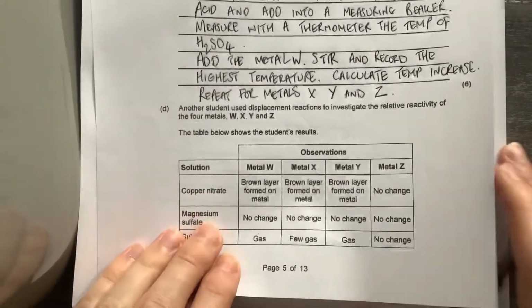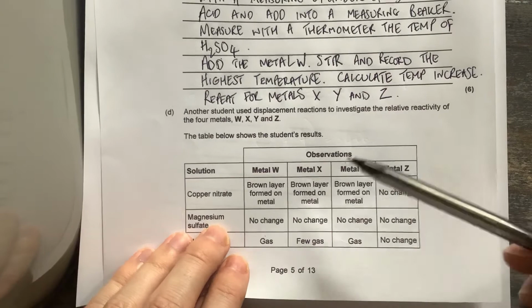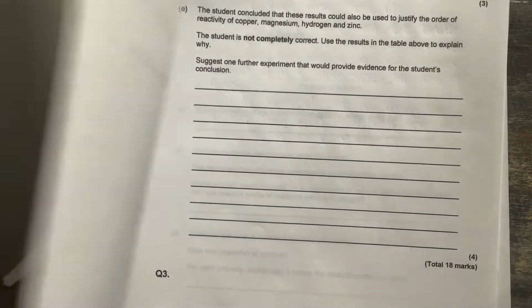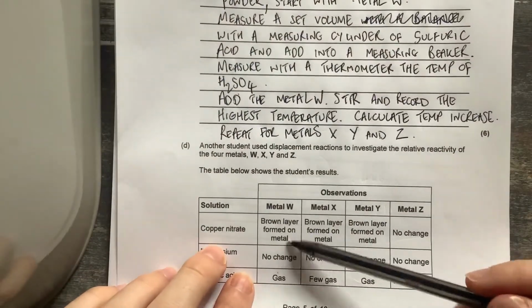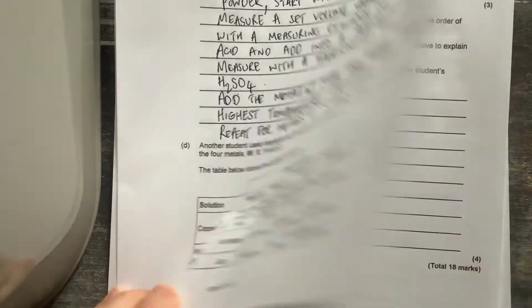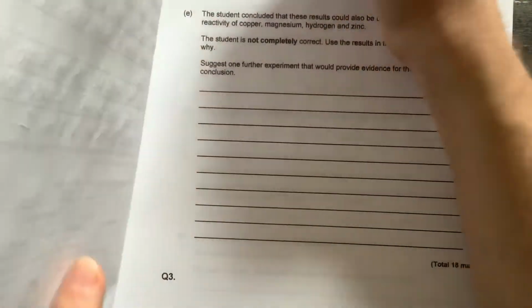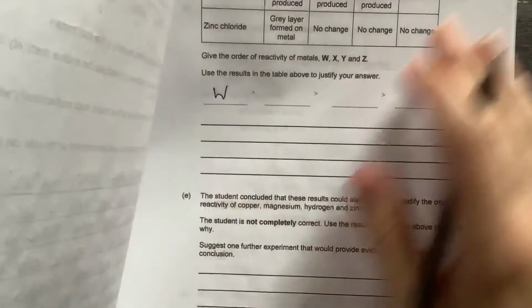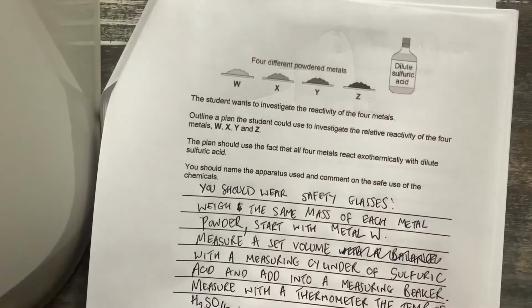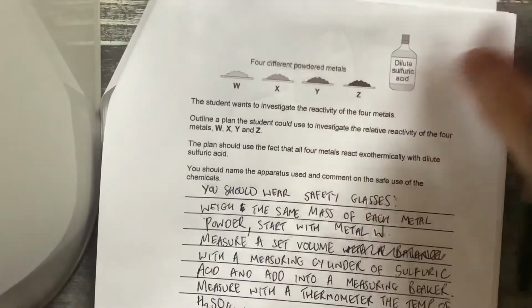Now, if we look at this, the one that reacted the most was metal W, so it reacted quite a lot with all the other solutions. So I'm going to say W was the most reactive. There are a lot of observations, so there must have been lots of reactions.